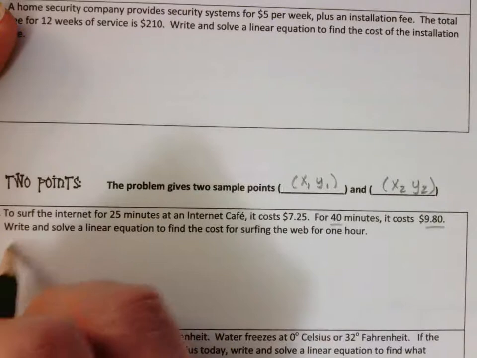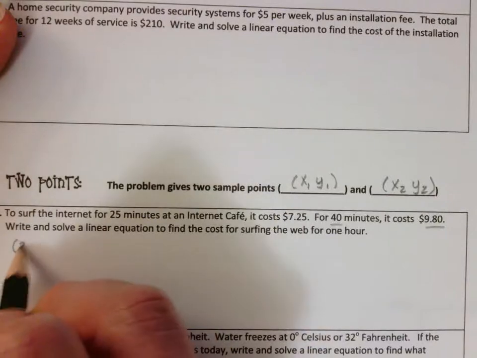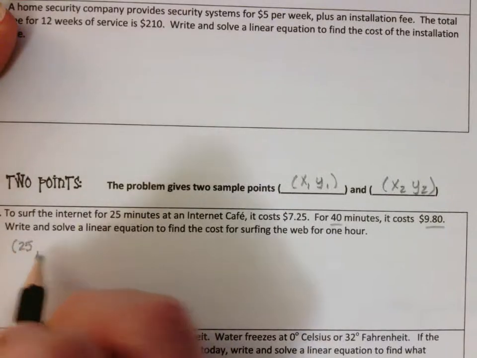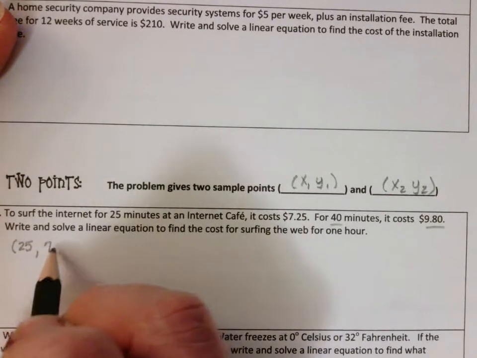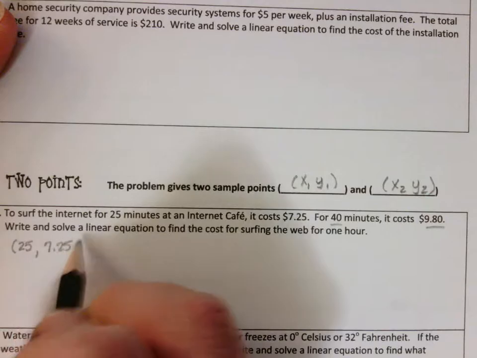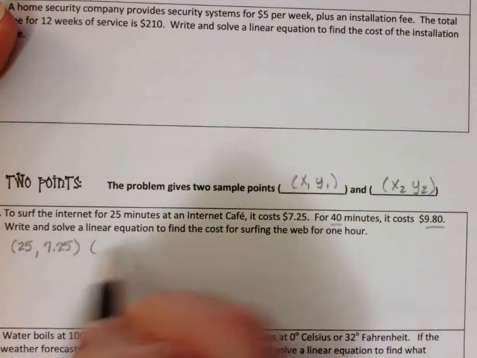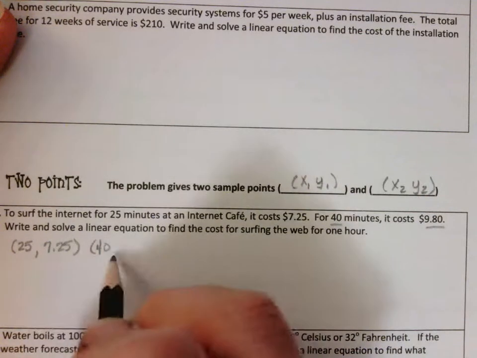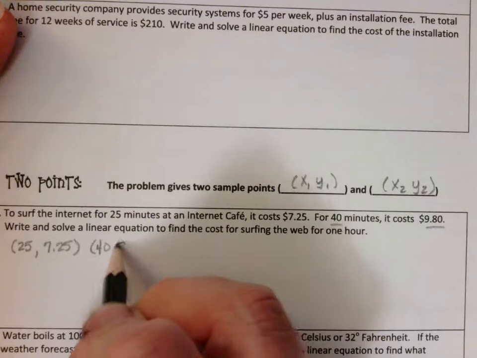So I'm going to write these as points. It's funny how these word problems become so dated so quickly. There was a time when you would go to someplace like Starbucks and you had to pay to get on their internet.